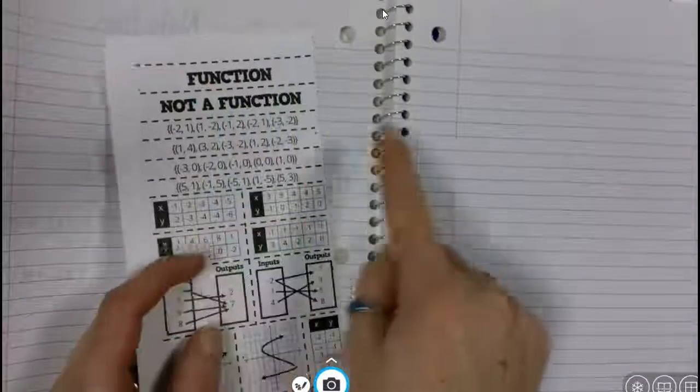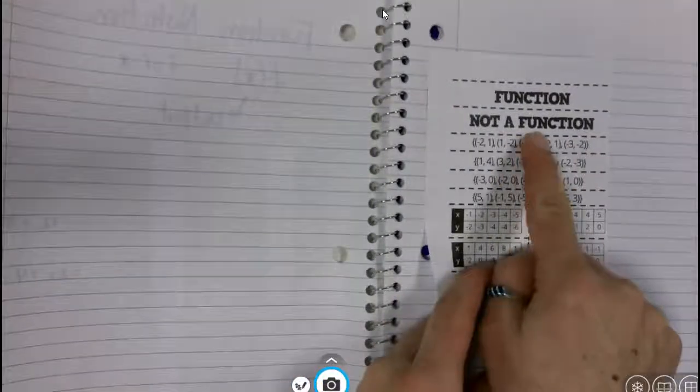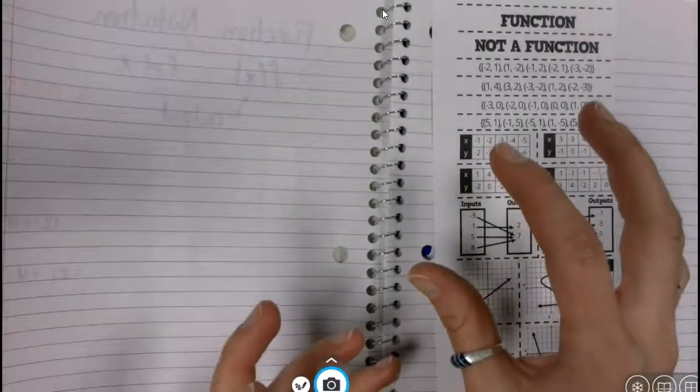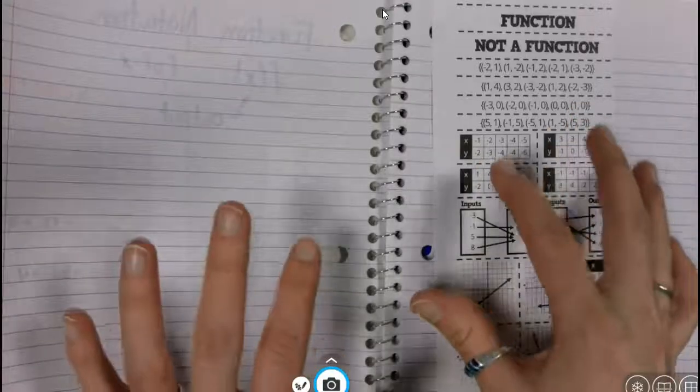Then open up your notebook and you're going to want 2 pages that face each other. Okay? So here are my 2 pages. On one page, you're going to glue this function, and on the other page, you're going to glue this not a function. Then all of these different relations, you are going to place in the appropriate location.